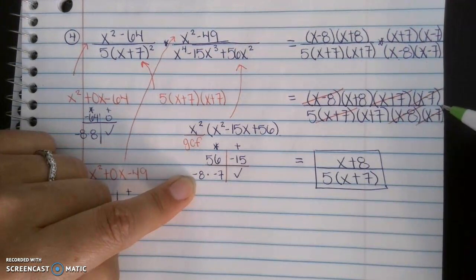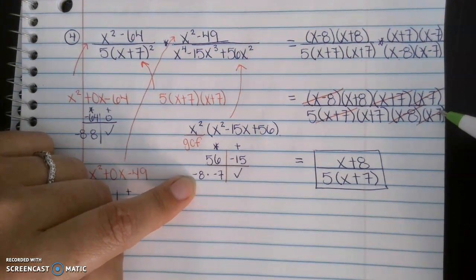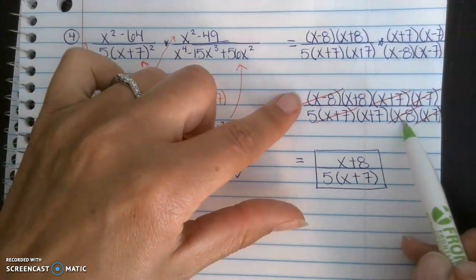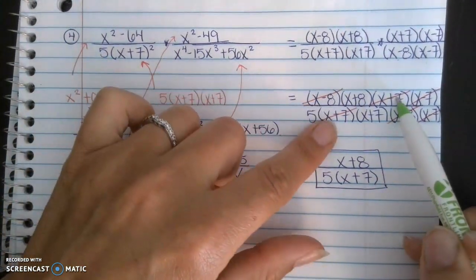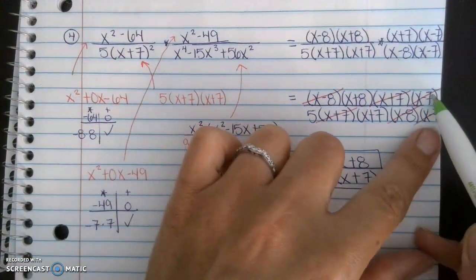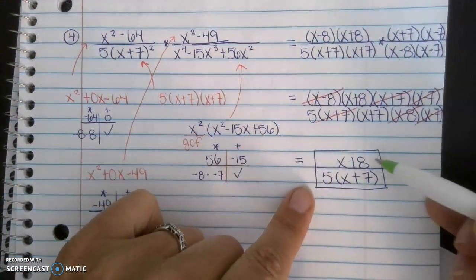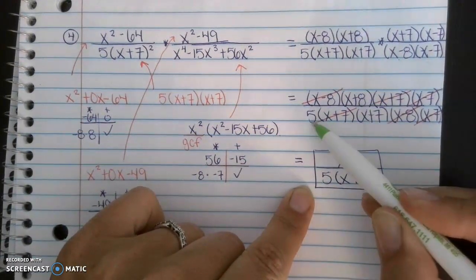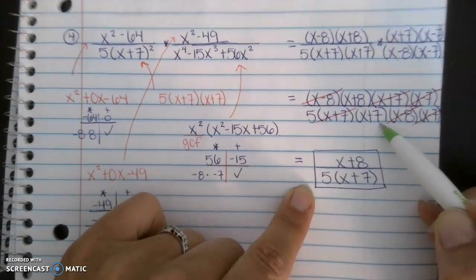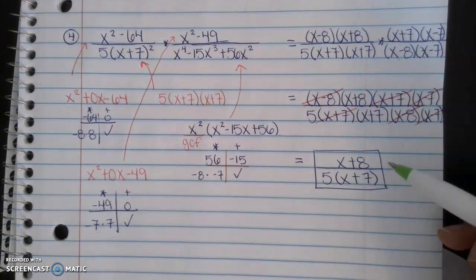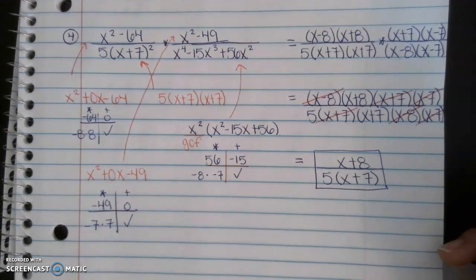From here to here, all I did was I rewrote it again so that you could see the canceling a little bit easier. So I canceled my x minus 8s, my x plus 7s, and my x minus 7s to leave me with x plus 8 over 5 times x plus 7. And then that's how I got my final answer here.